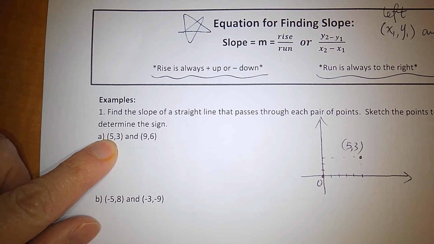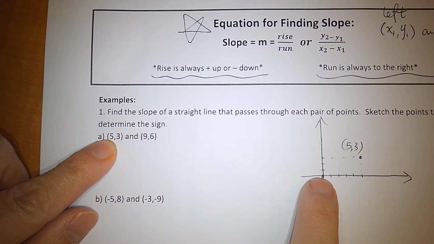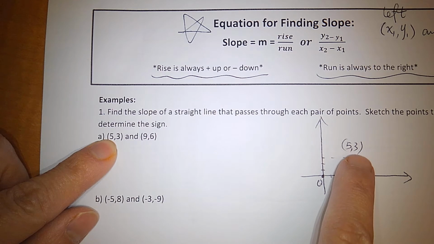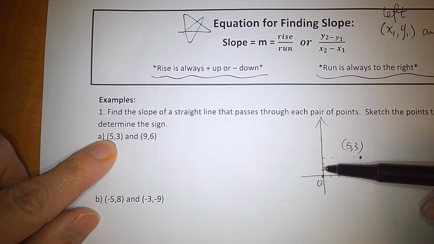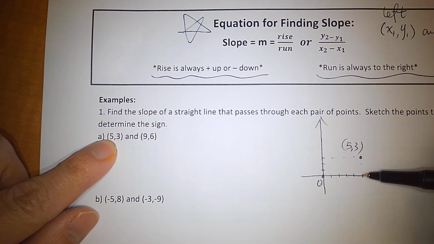For an ordered pair, the first value always gives us the x coordinate. That means how far away this point is horizontally from 0, okay? So 5 means starting from the origin, we go right for 5 units, and 3 is the y coordinate of the point. From the 0, we go up for 3, okay? Yeah, so 5, 3, right?